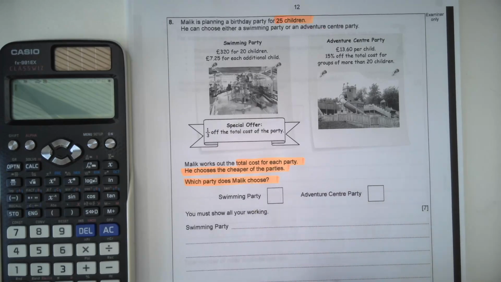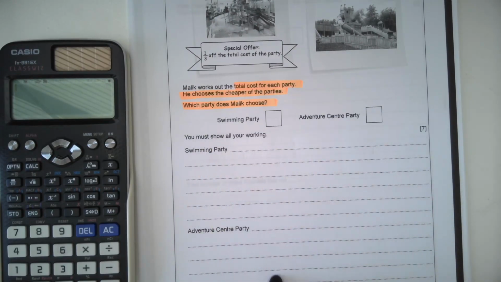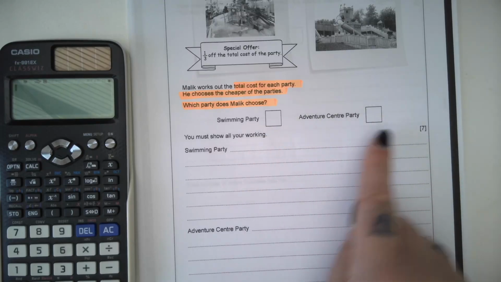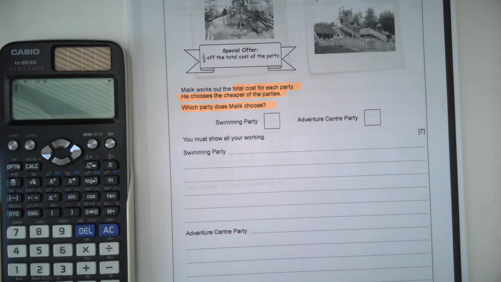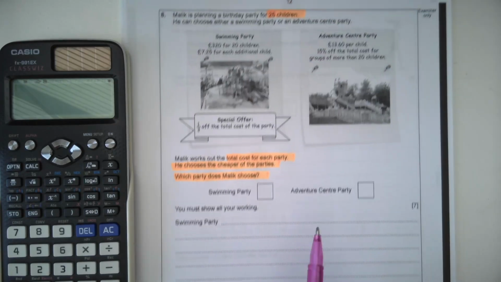We've got to show all of our working out. And they've given us a section for swimming party and adventure centre party. So we've got a section for each set of our working out. We're not going to tick a box randomly. We're going to do some working out. So we have 25 children in total. So let's start with the swimming party.